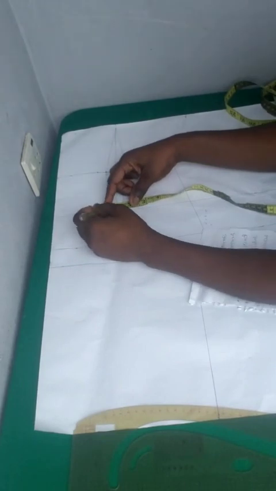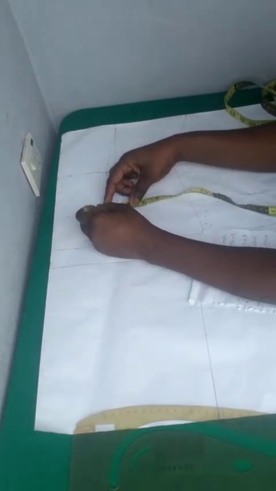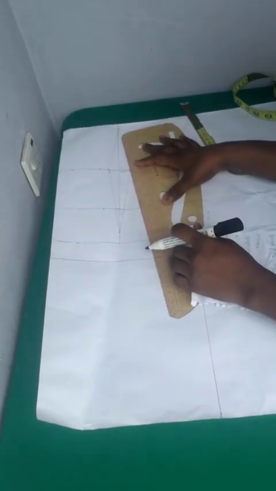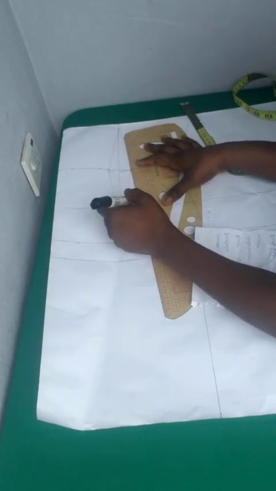Okay, so now on the underbust line, you're going to use the person's cup size to do the underbust tightening. To get the person's cup size, you use the bust divided by 4 minus the underbust divided by 4. So for her, I got 1.6.